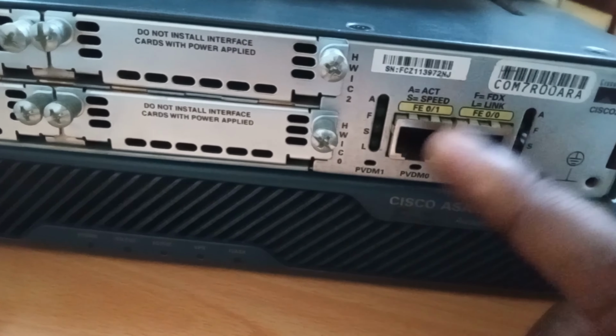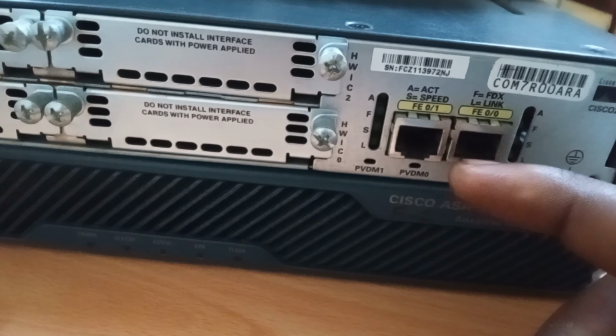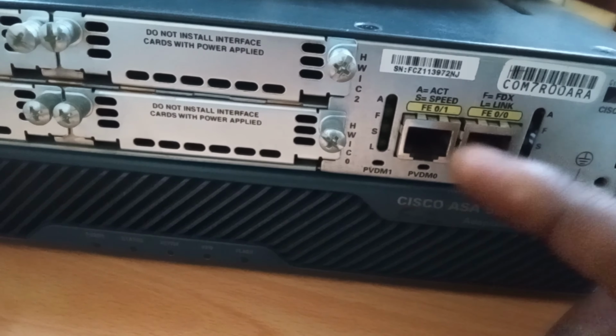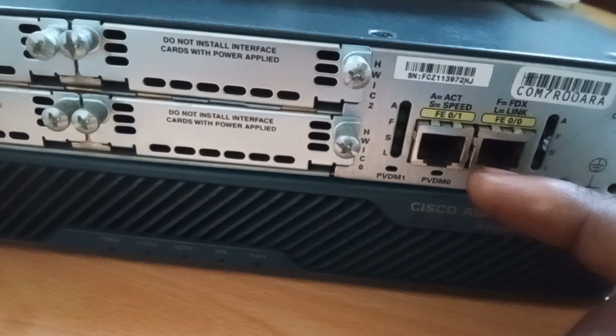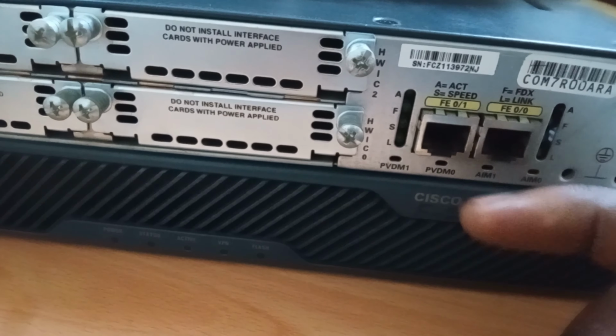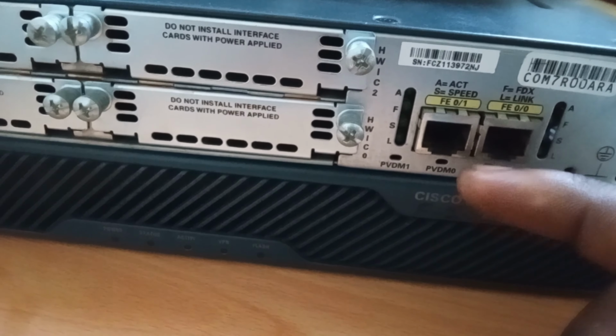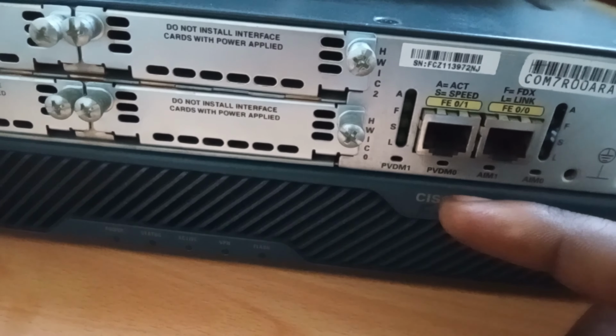If you have many hosts that need to access the internet, you have to configure, for example, NAT overload, or port address translation.